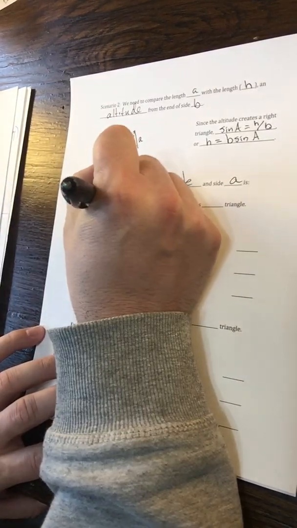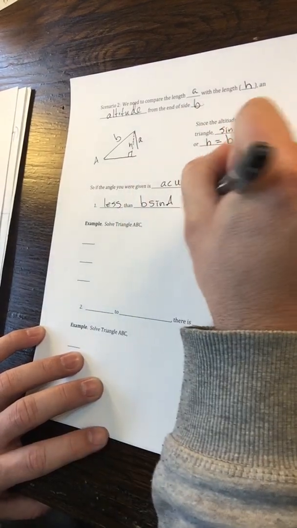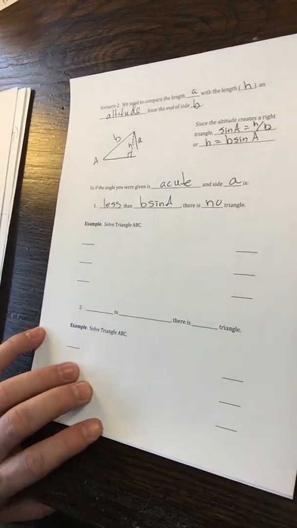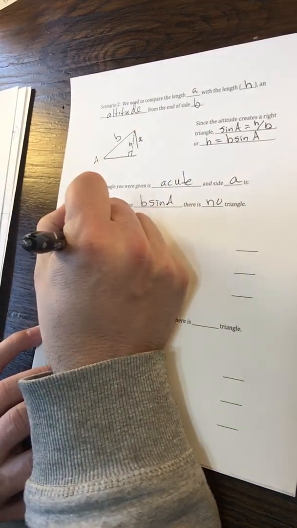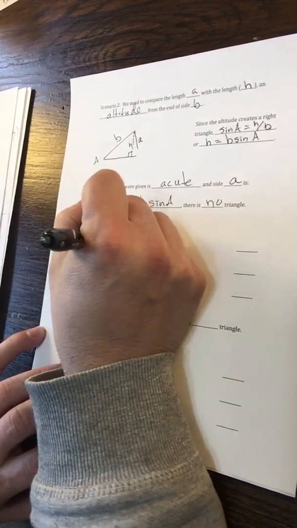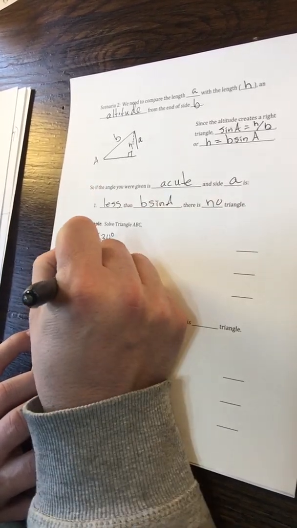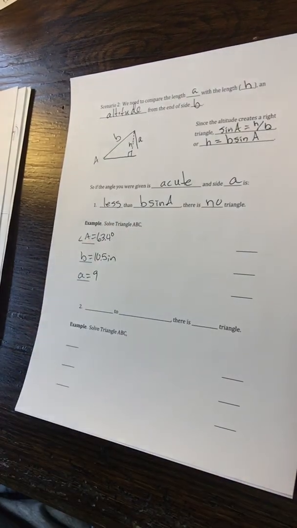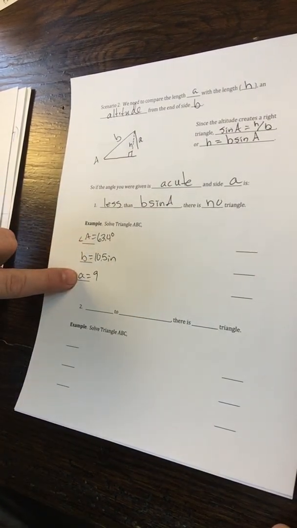If side A is less than B sine A, there's no possible triangle. A is not long enough to make the triangle happen. So here's an example of that. I'm going to say angle A is 63.4 degrees, and side B is 10.5 inches, and side A is 9 inches. Okay? It's an angle, opposite side, and another side.